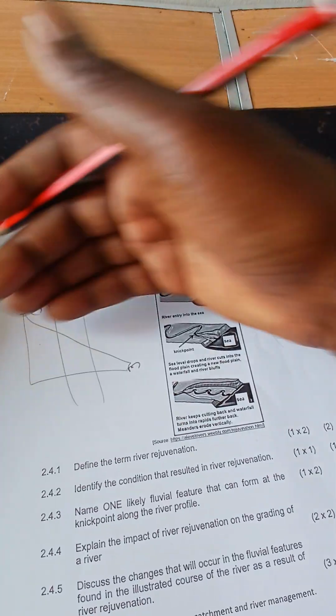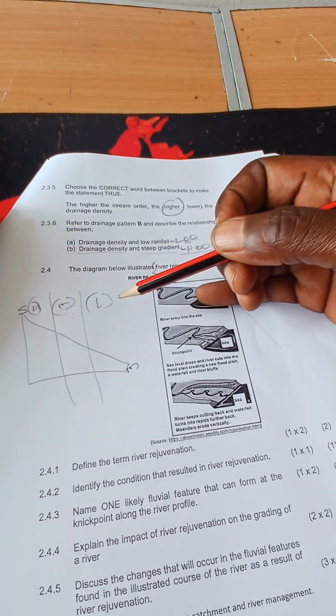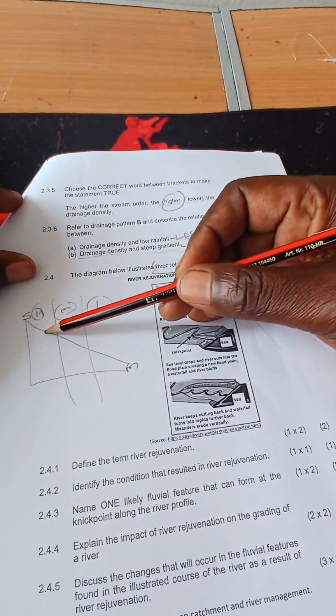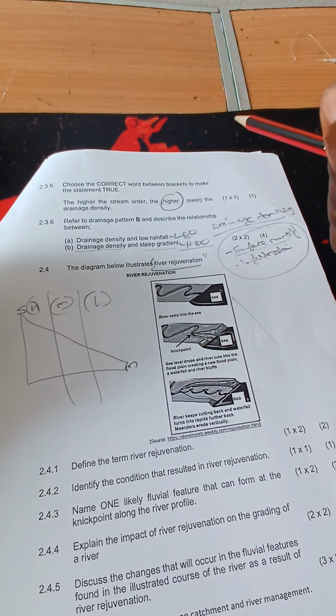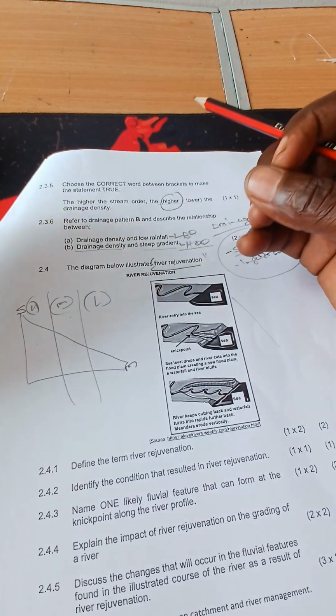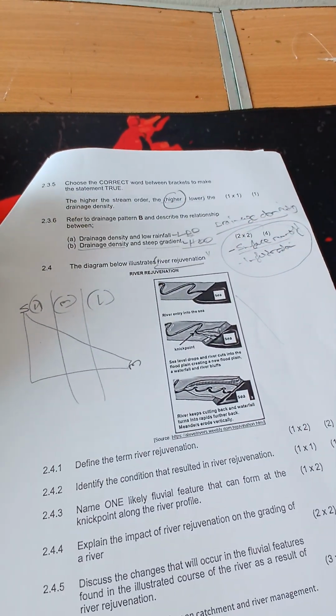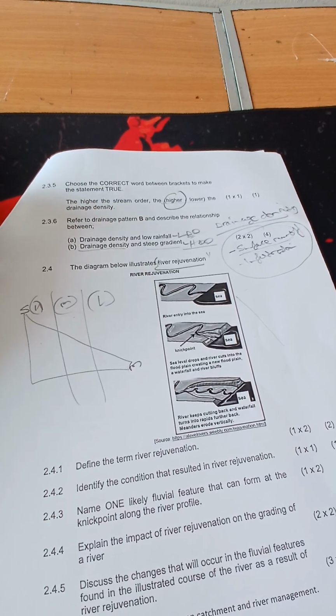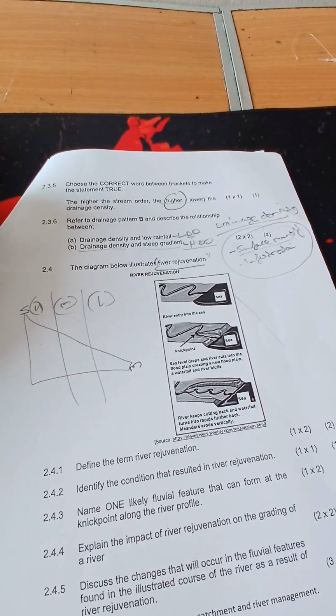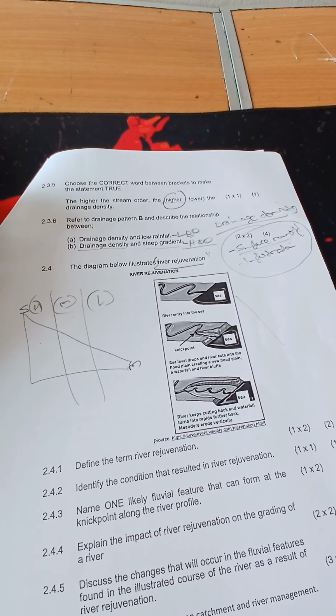So if you compare the longitudinal profile, you would find that in the upper course, because I want to make sure that you understand the concept, the river has got more energy. It's steep, it's more erosive. By having more energy and becoming more erosive, it results in vertical erosion or downward erosion, and that's what the concept of river rejuvenation is all about.